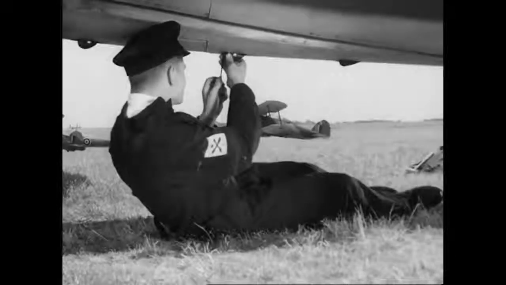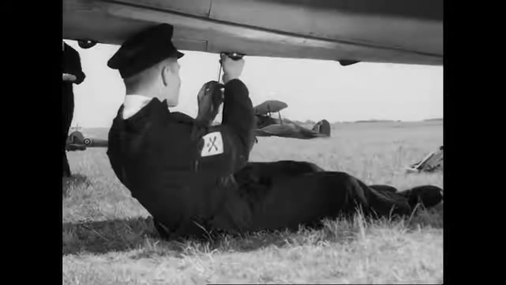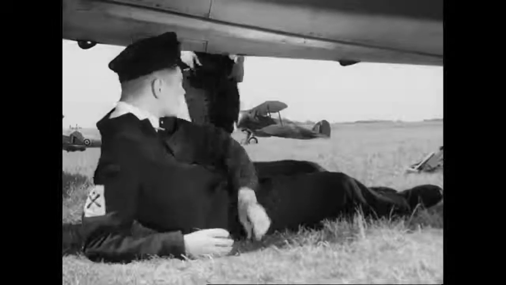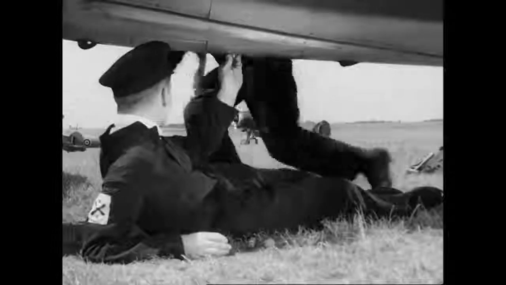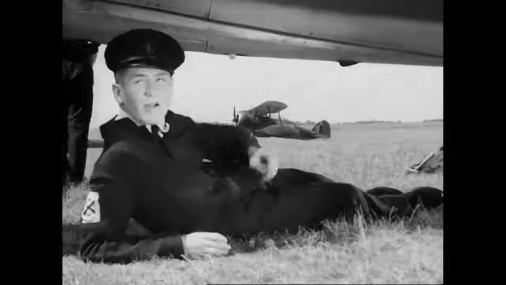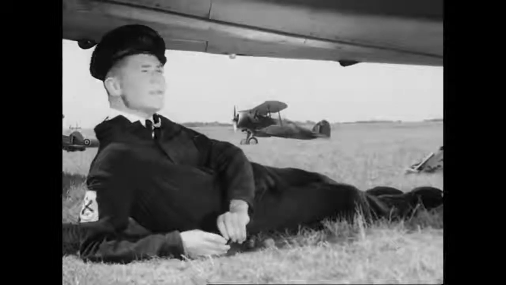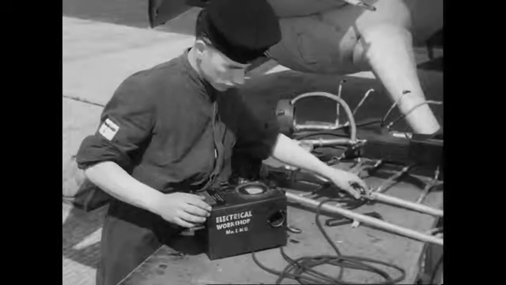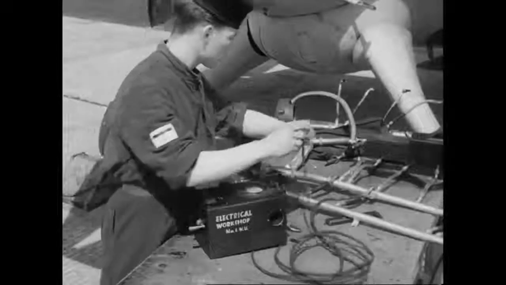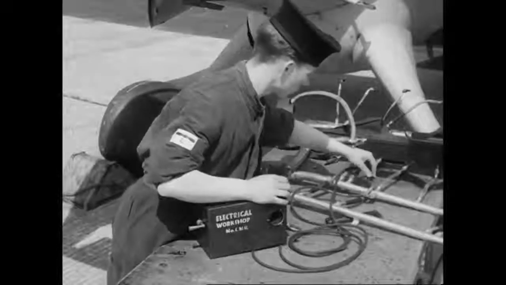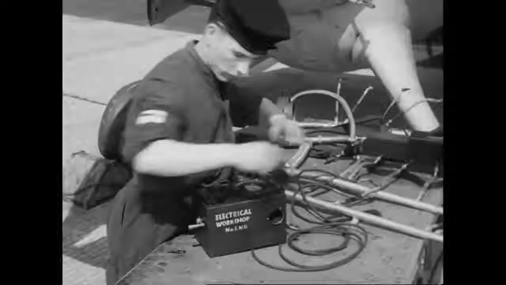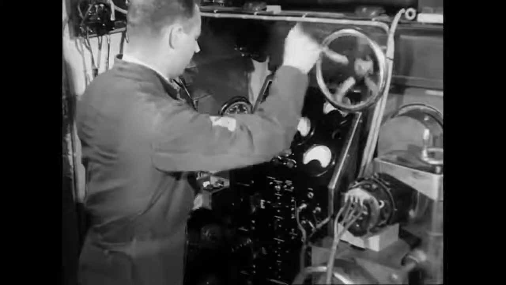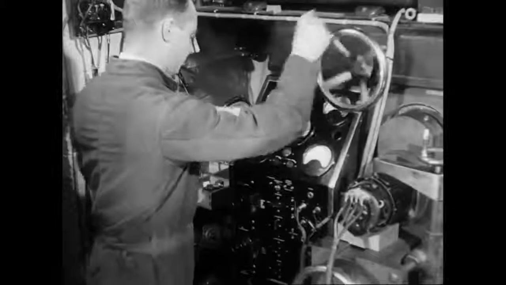Now for the electrical ratings. You remember, they wear a badge with the letter L, so that they're not confused with the engine ratings. Electrical jobs crop up all over the aircraft. Here's that ignition harness again, all ready to be tested. Aircraft generators are tested in the workshops.